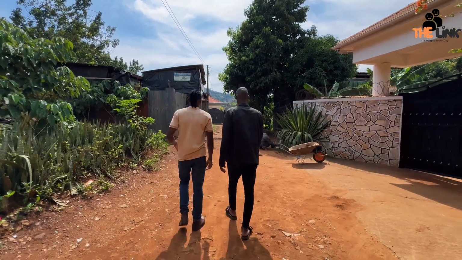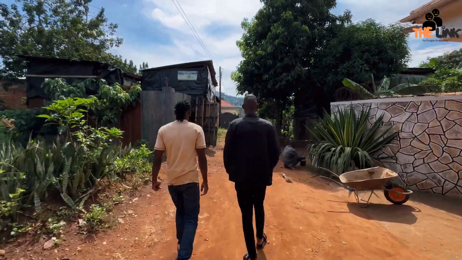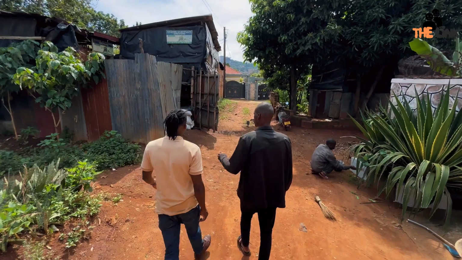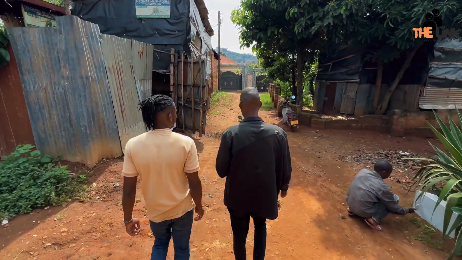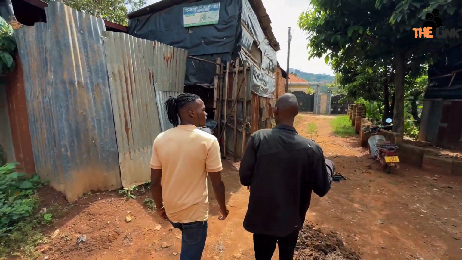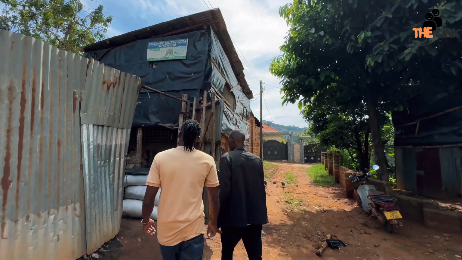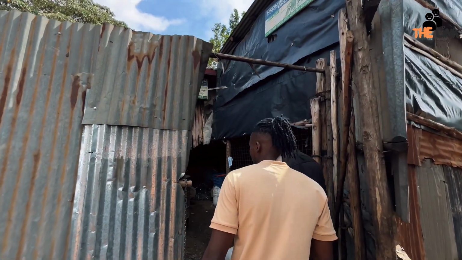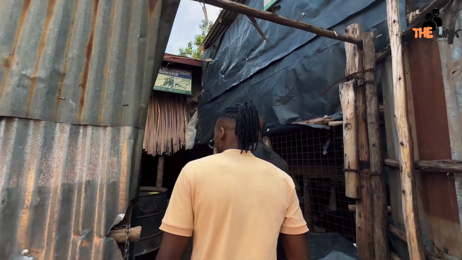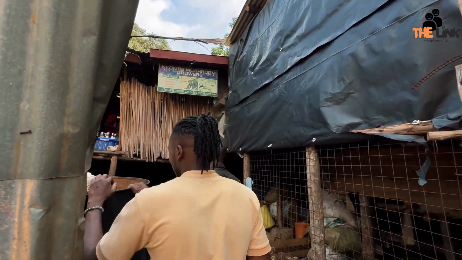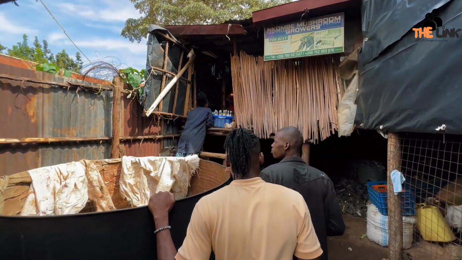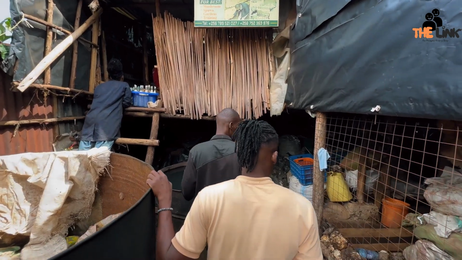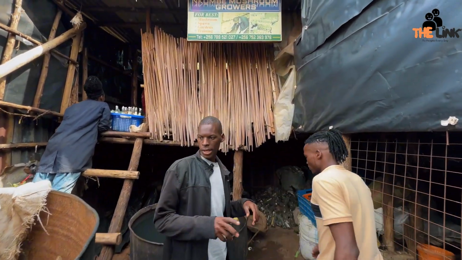Yeah, so this is my second farm, and I have this farm here. I have also the other structure there. So here we do almost the same things as the other farm, but what we don't do here is our spawn. So we make the spawn from there, and then we bring it here. So everything is the same.